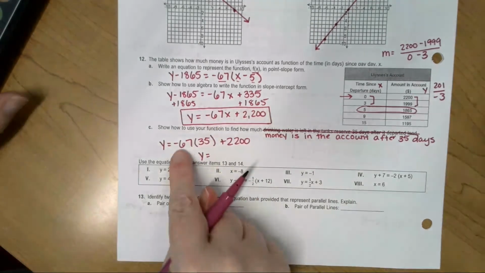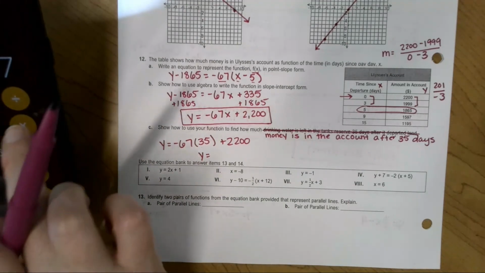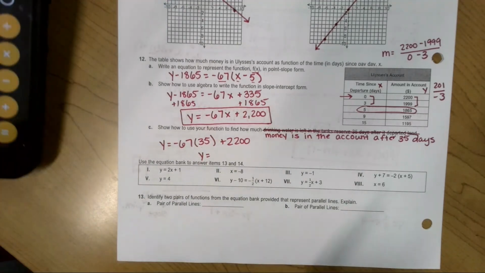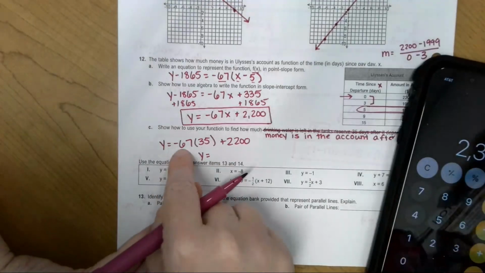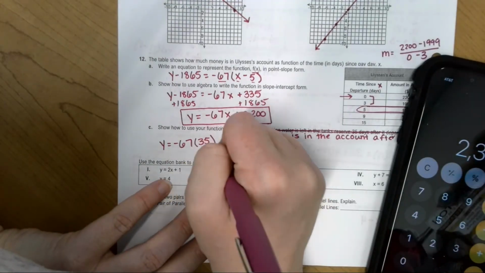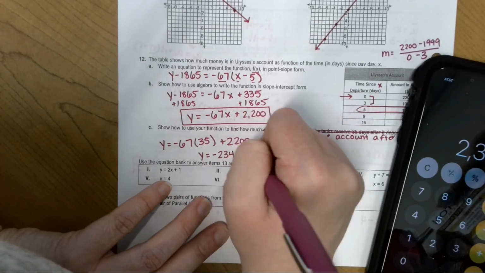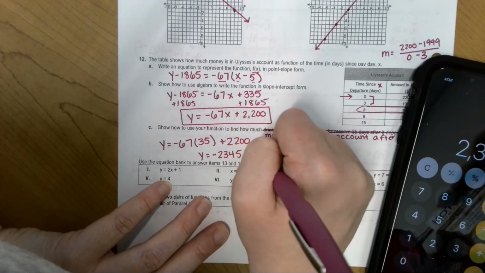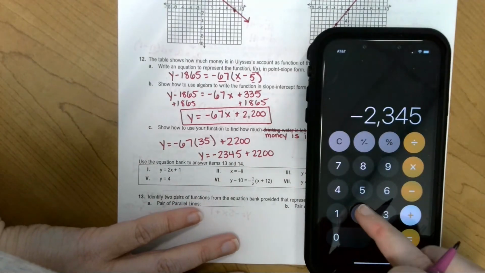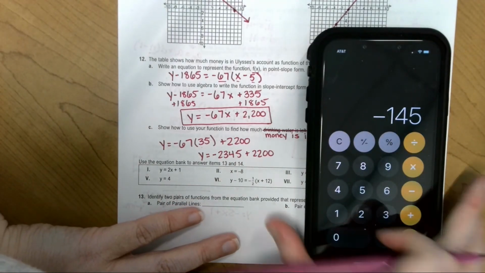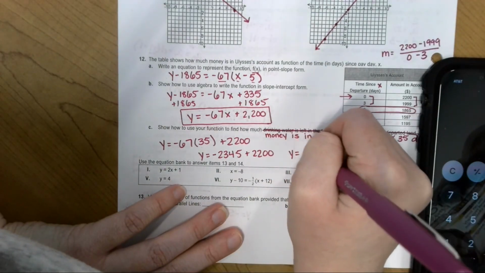So I'm going to multiply 67 times 35, which gives me 2,345. Remember, this is negative, so this is going to be negative 2,345 plus 2,200. We're going to add 2,200. And so y should equal negative 145.